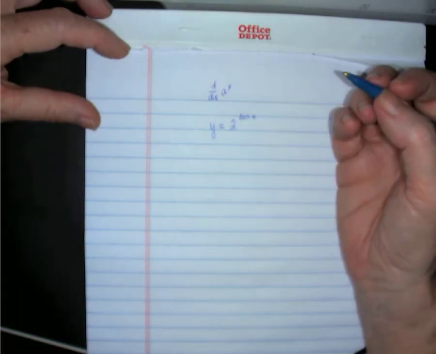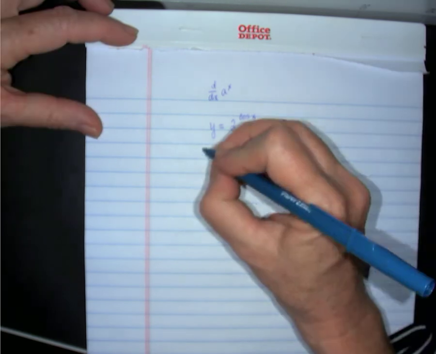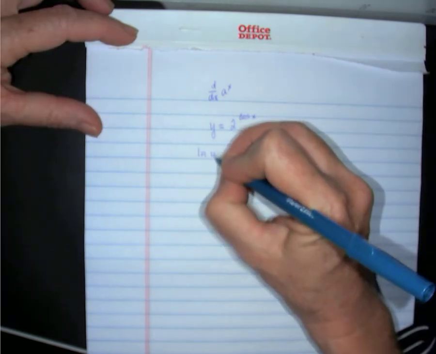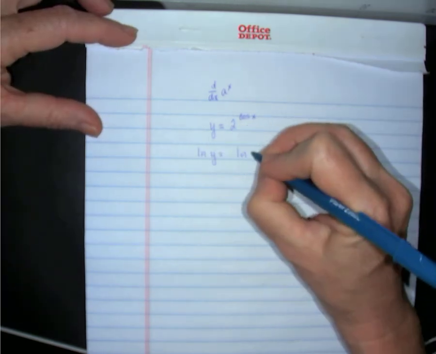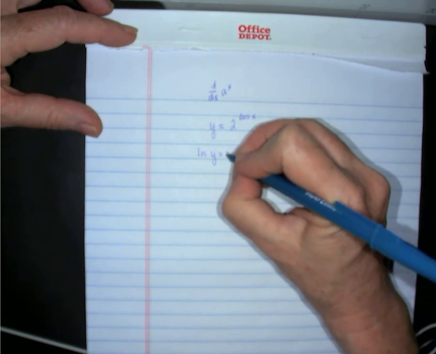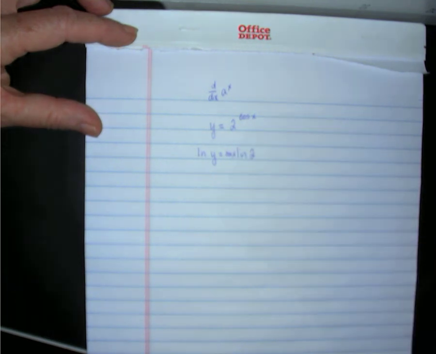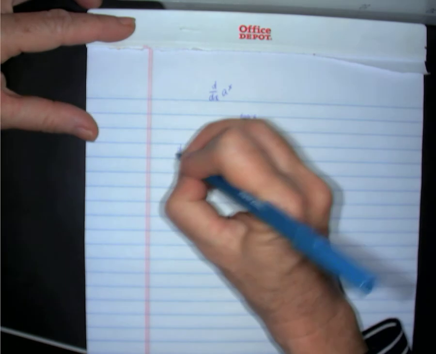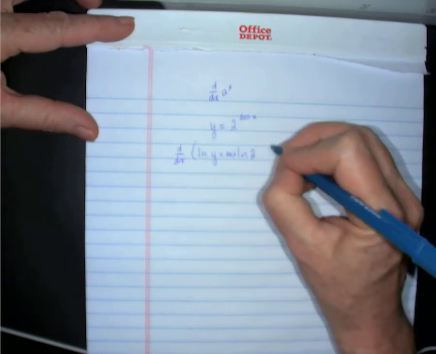So here's what you can do. You can take the log of both sides. So I'm going to take natural log of y equals natural log of 2 to the cosine x, but then I can put the cosine of x in the front. Now I'm just going to use implicit differentiation and take the derivative of both sides with regard to x.